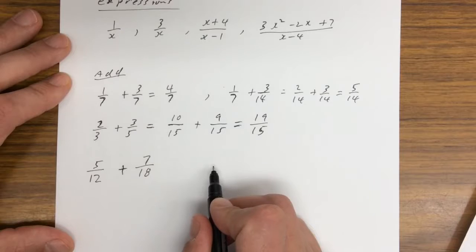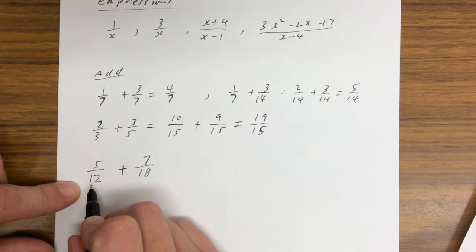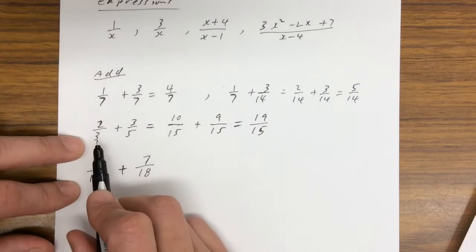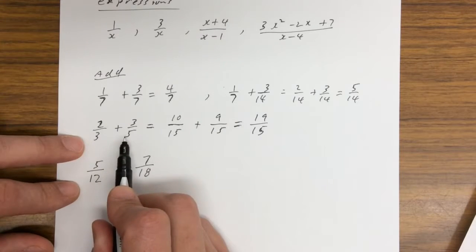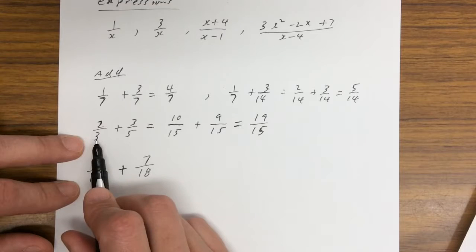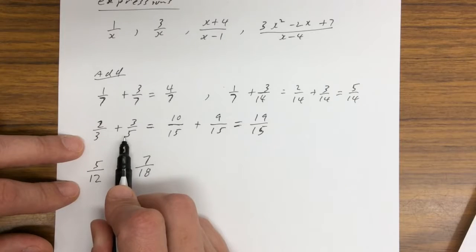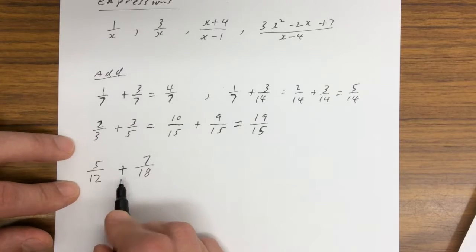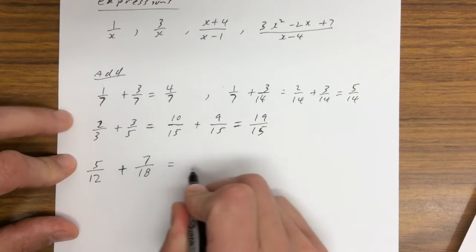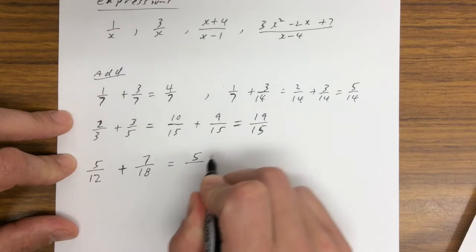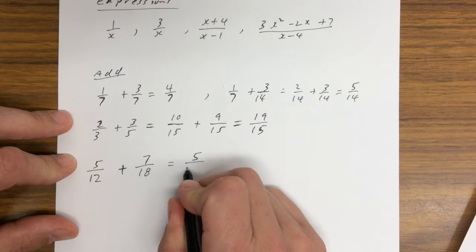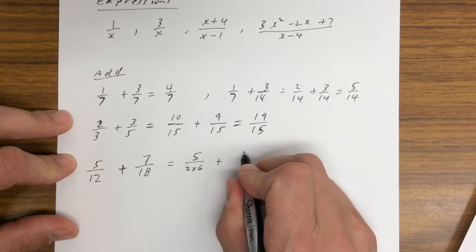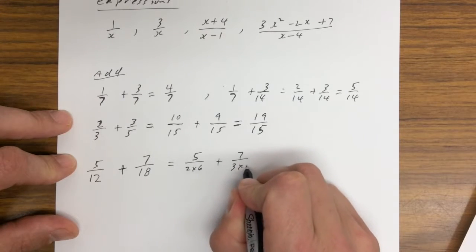It's going to be mighty big. But we notice that 12 and 18 have a common factor that's bigger than 1. In this one with 3 and 5, the greatest common factor of those was 1, so the largest number that divided into both is 1. But in these two, it's 6. So we're going to break this up to 5 over, I'm going to factor this to 2 times 6. And this one I'm going to factor to 7 over 3 times 6.